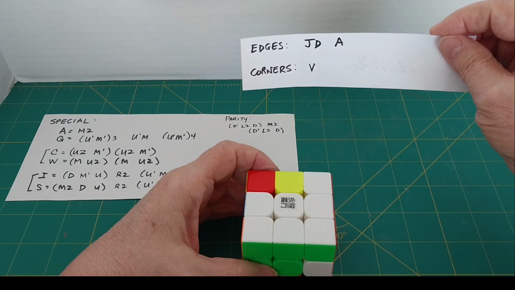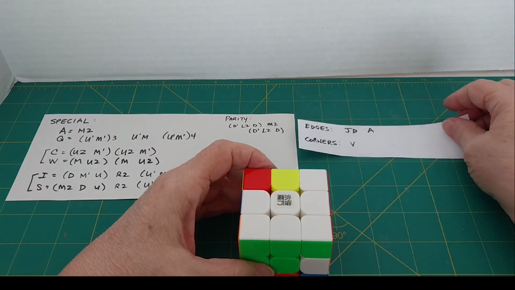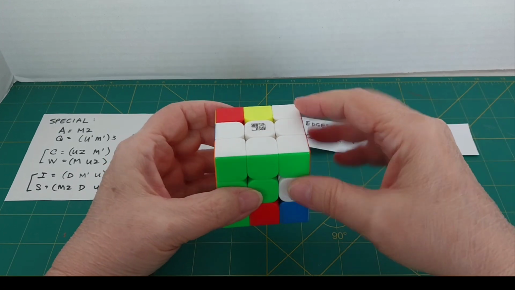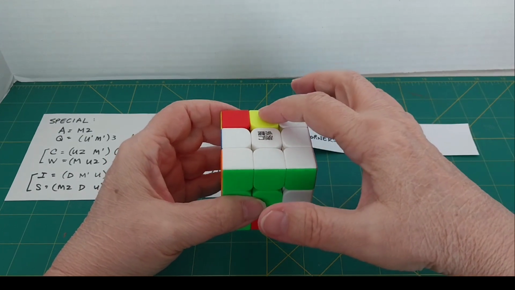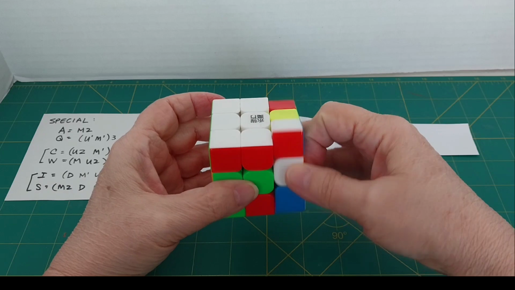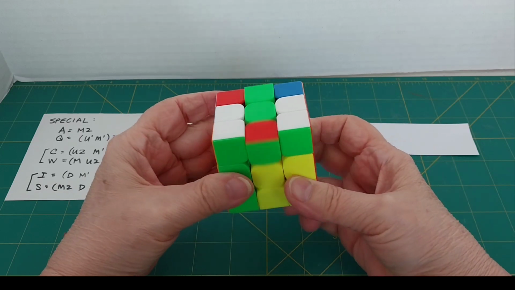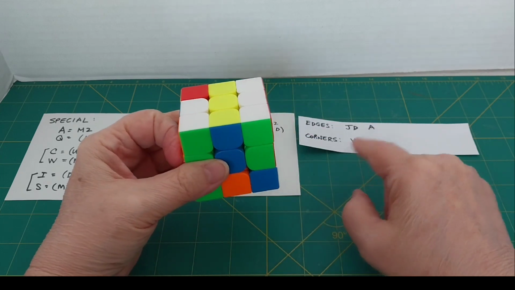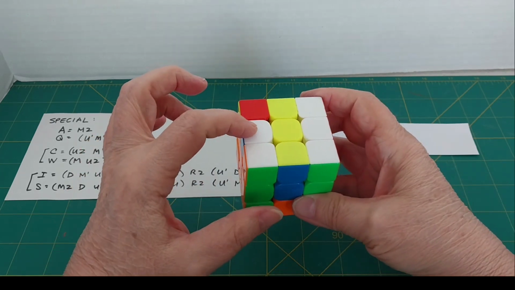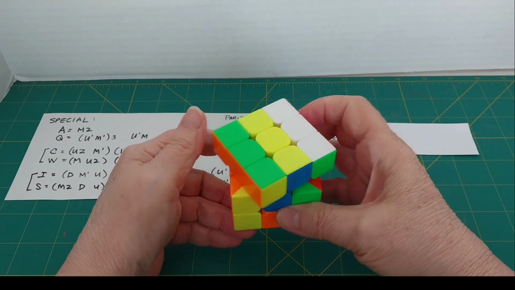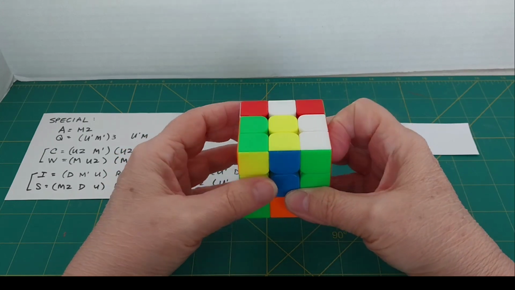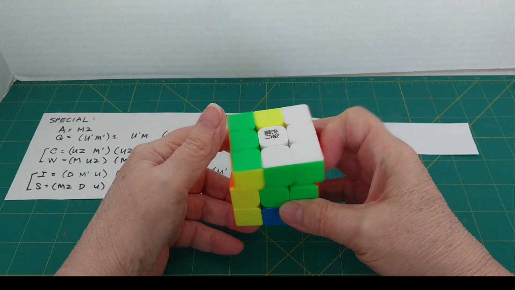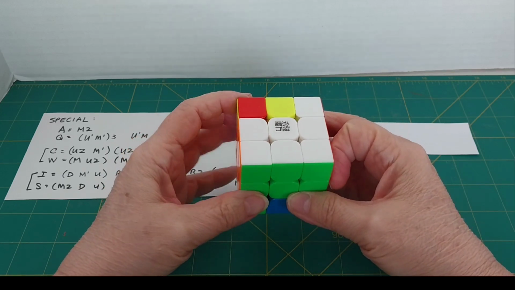So we would start with edges, do J, D, and A. So we will do J, which is this one. Remember, we bring this interesting target piece over, move J up, move it back to where it was, flip it, move it over, move J back, and return it. Then we had D. This was D. We need to move it out of the way, move that over to get it, move it up, flip it, move it back, move it over, reset the U, and move it back up.